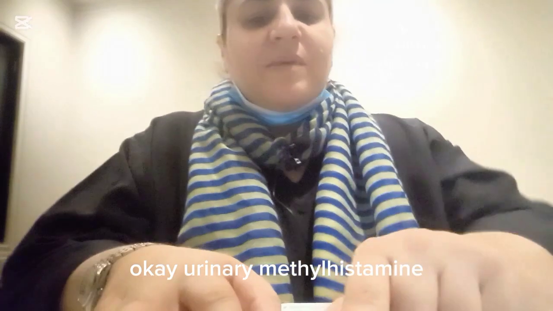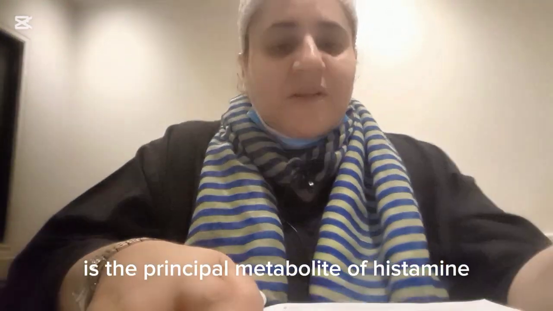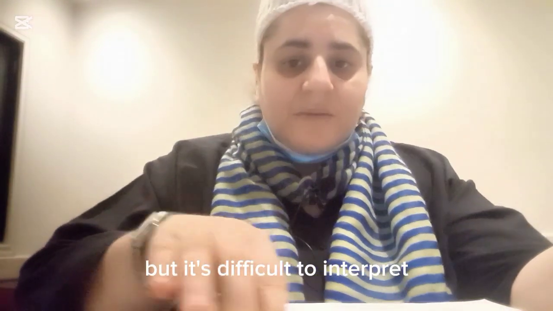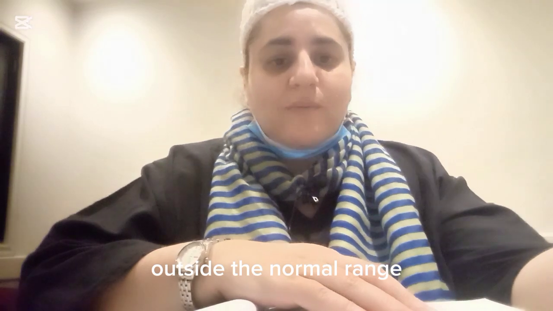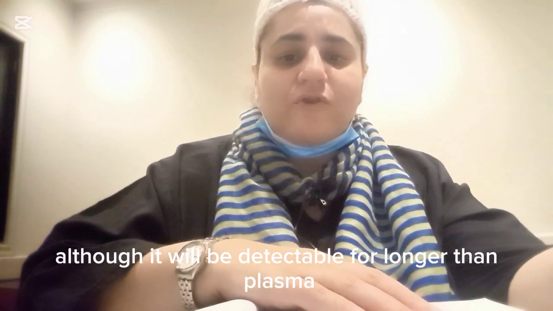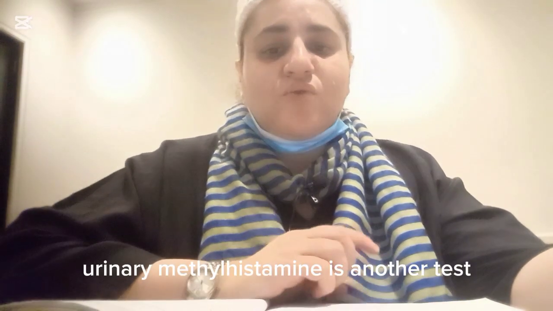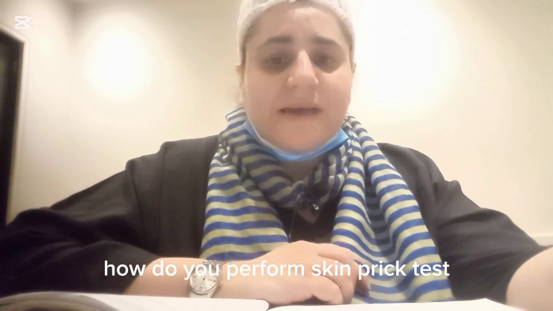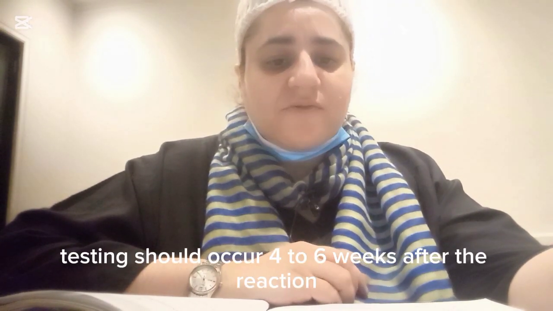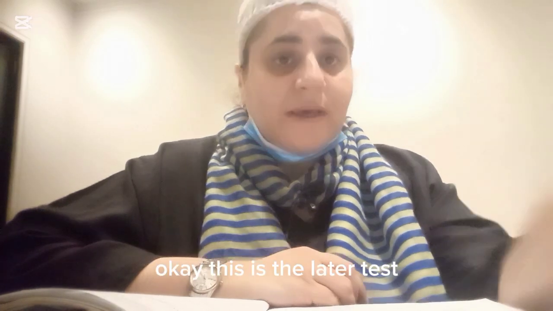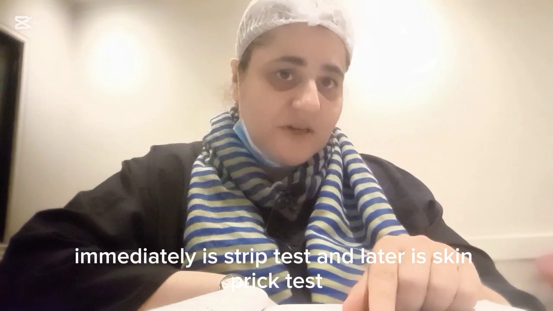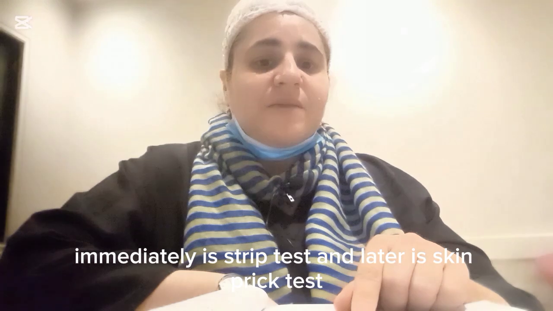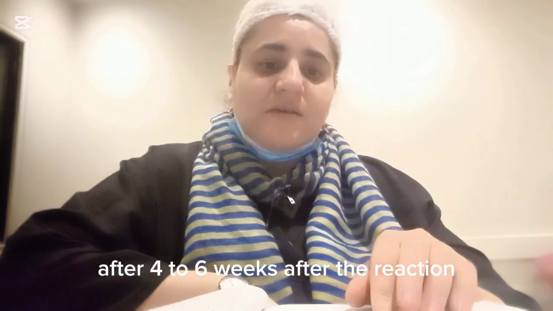Okay, urinary methylhistamine is the principal metabolite of histamine, but is difficult to interpret outside the normal range, although it will be detectable for longer than plasma tryptase. Urinary methylhistamine is another test. How do you perform skin prick tests? Testing should occur 4 to 6 weeks after the reaction. Okay, this is the later test. Immediate is tryptase and later is skin prick test 4 to 6 weeks after the reaction.